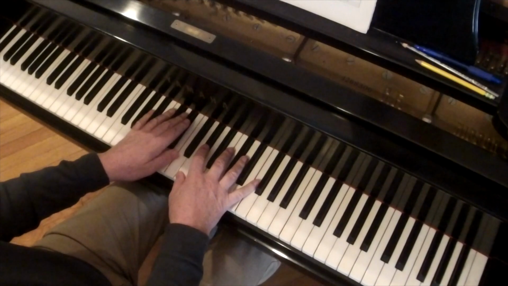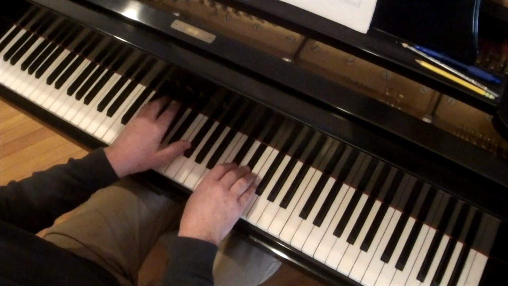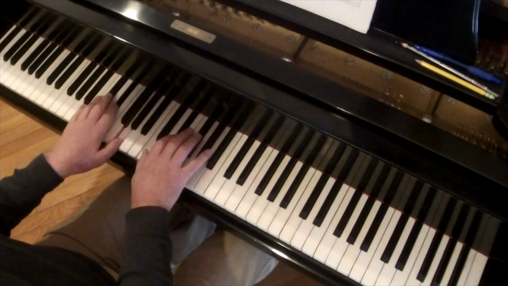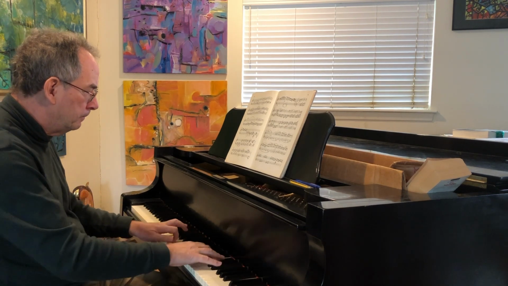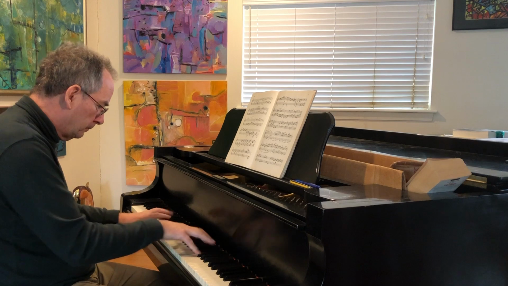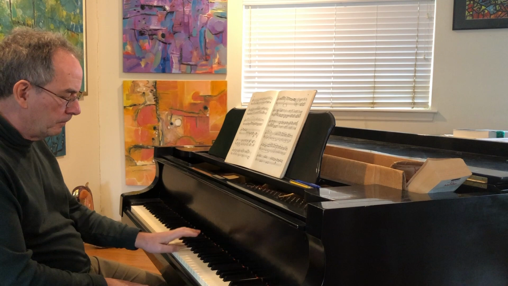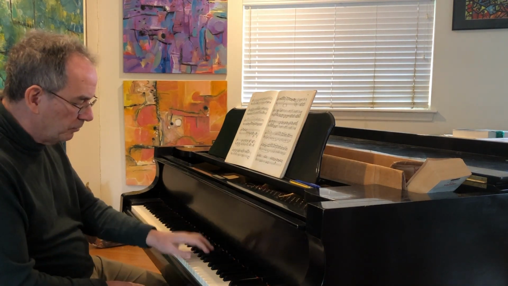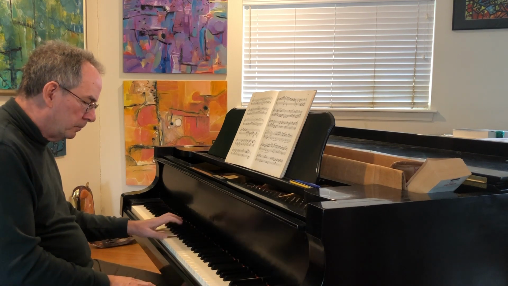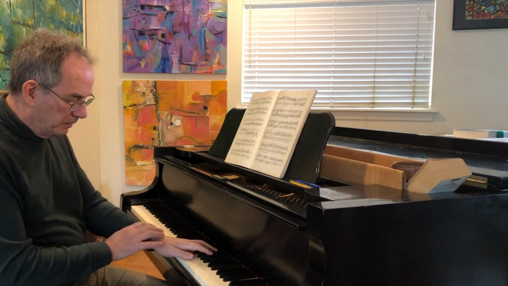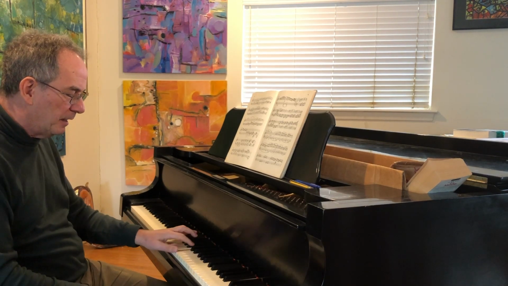Here we get the end of one phrase and the beginning of a new phrase in the left hand. And then we get staccatos in the left hand. Now here I would use a finger staccato. Again, don't use the wrist. It's too much. You have to sort of dance the fingers, but keep the wrist in one place, like you would if you were just playing a scale.